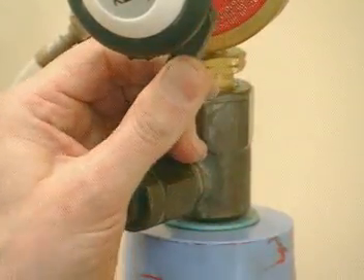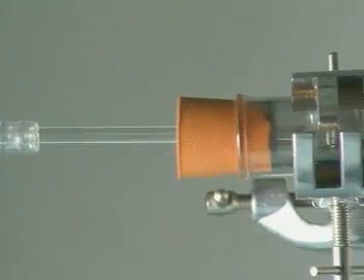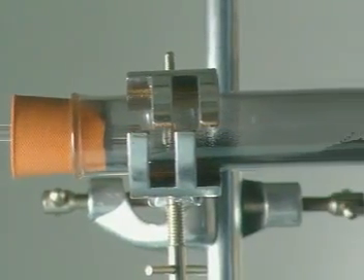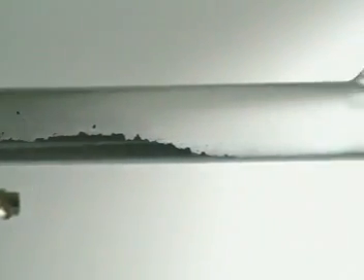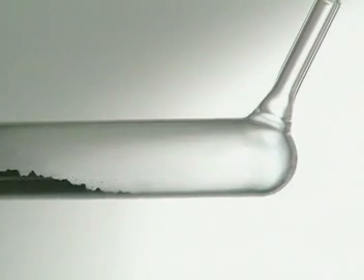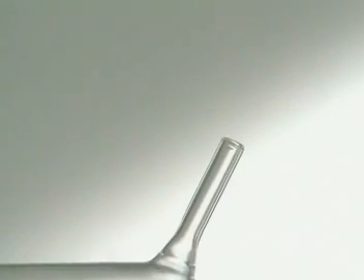Hydrogen gas from a cylinder is passed over the copper oxide. A mixture of hydrogen and air is explosive, but once all the air has been pushed out of the tube, it's safe to burn off the excess hydrogen. It burns so cleanly that it's hard to see the flame.